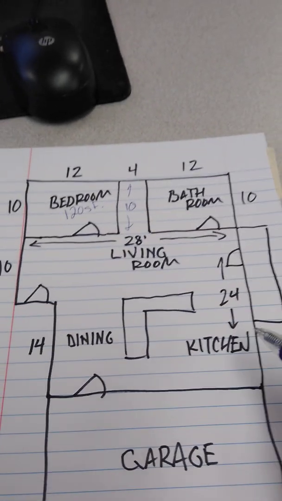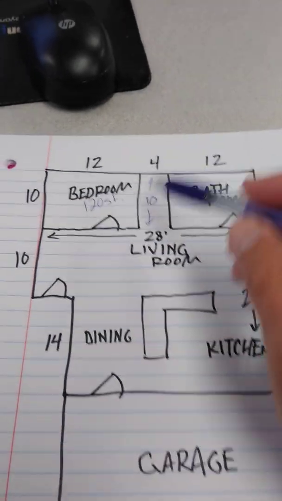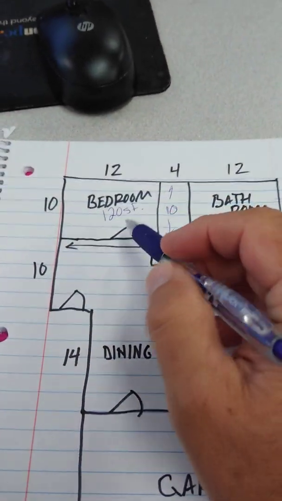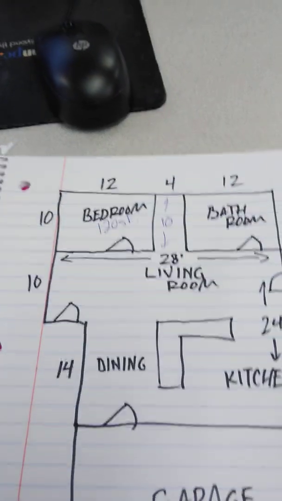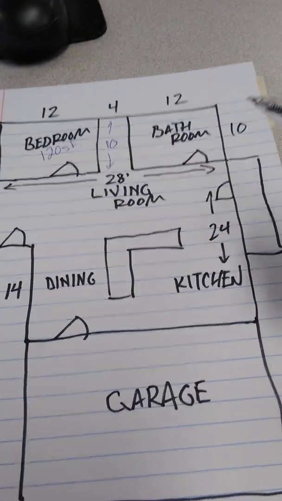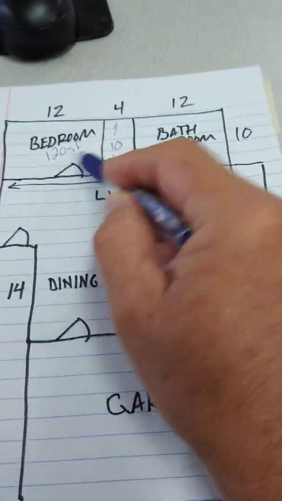It's simple math, and you know me, I try to keep math very simple. It's not my favorite thing, so I'll keep it simple. So 10 times 12, 120. Now if all you were doing is finding the square feet of your bedroom, and this is your bedroom, you're done. 120 square feet.